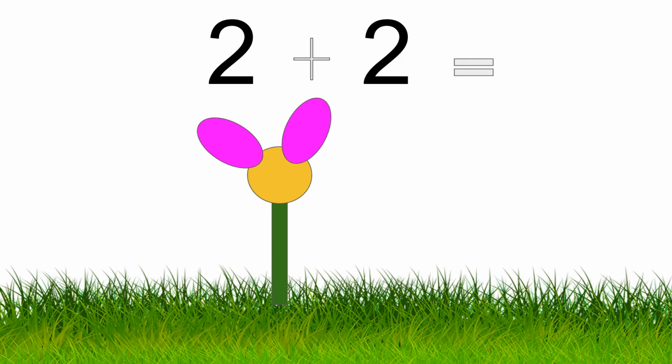So let's take a look at this problem. 2 plus 2 equals. Now let's see if we can solve the problem or get the answer. The first number is 2, and as you can see on the flower, there are 2 purple petals. Then we have our add sign, and it says to add 2 more.